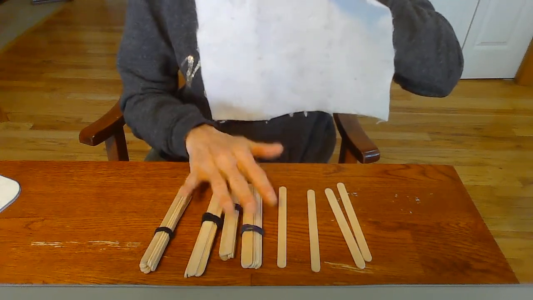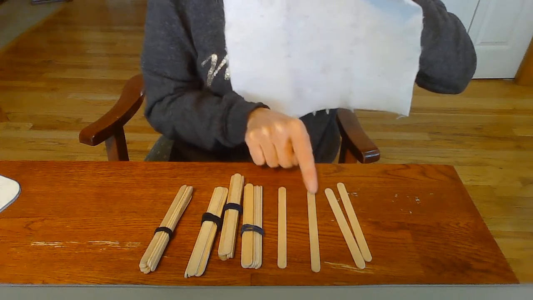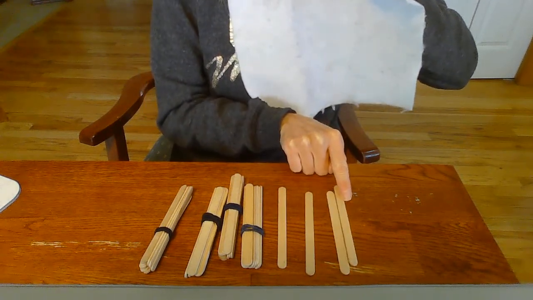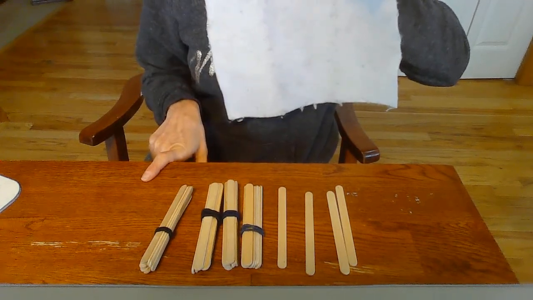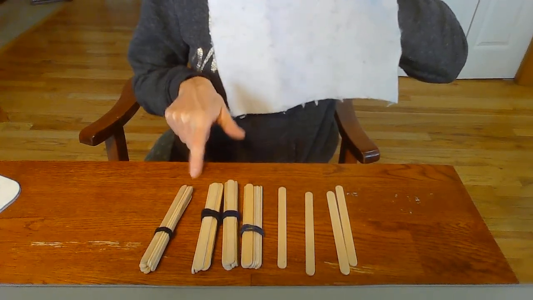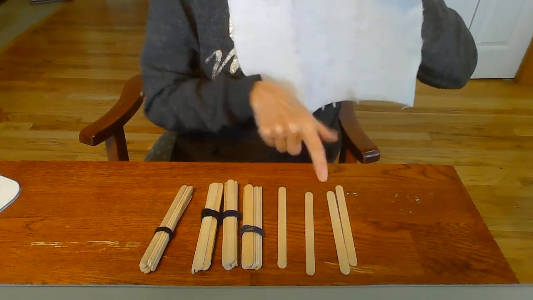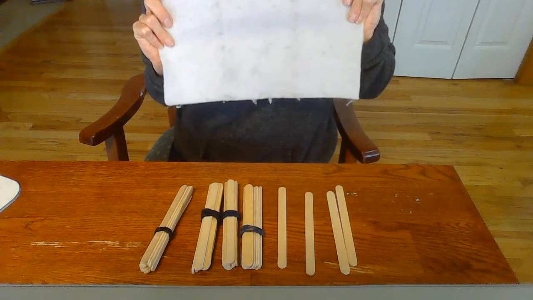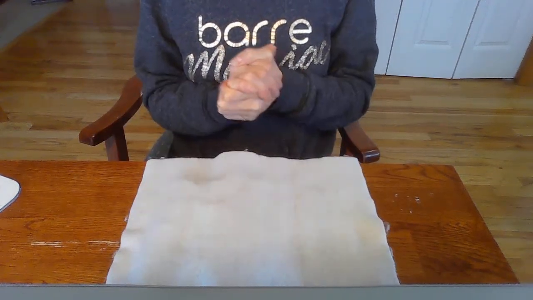We'll count our bundles first. 10, 20, 30, 40, 41, 42, 43, 44. Oh my goodness, good thing we know what 44 means, because the 4 in 44 means 4 10s, and the other 4 means 4 1s. Okay, so do you have a picture of 4 bundles and 4 sticks in your brain?